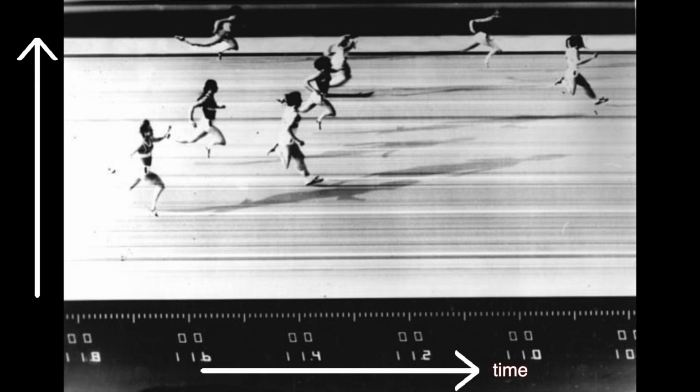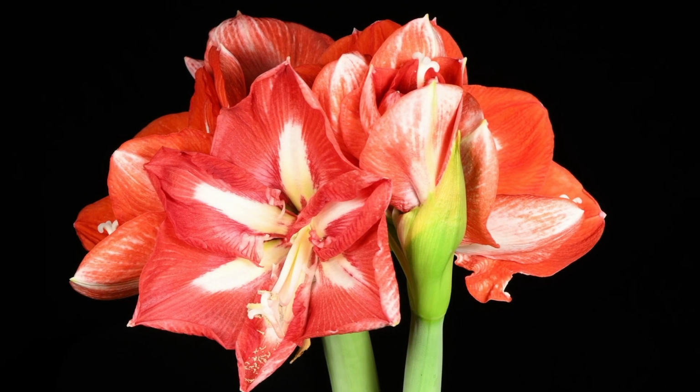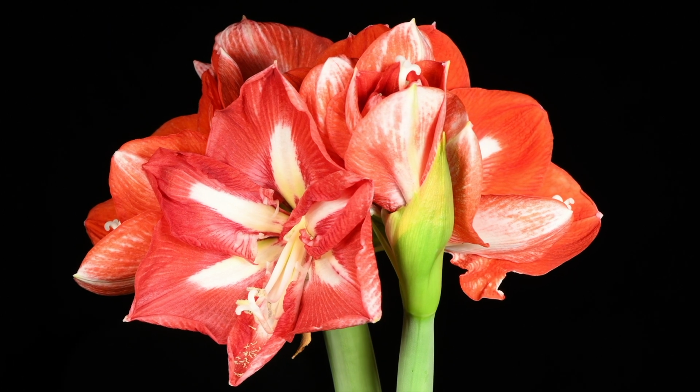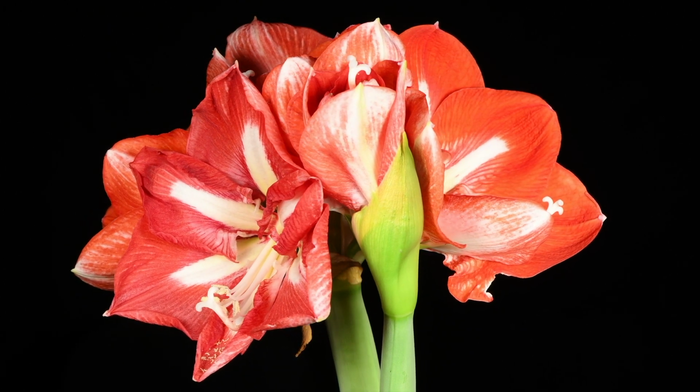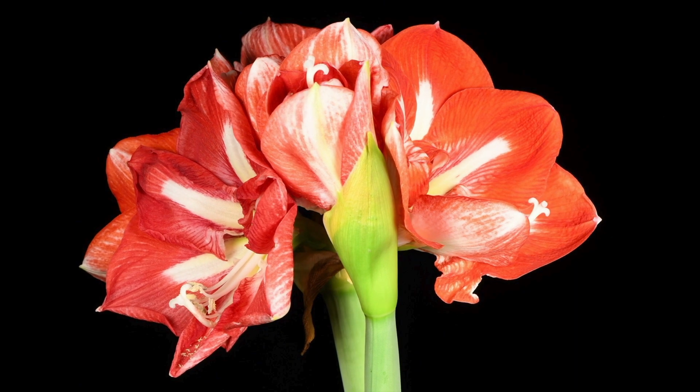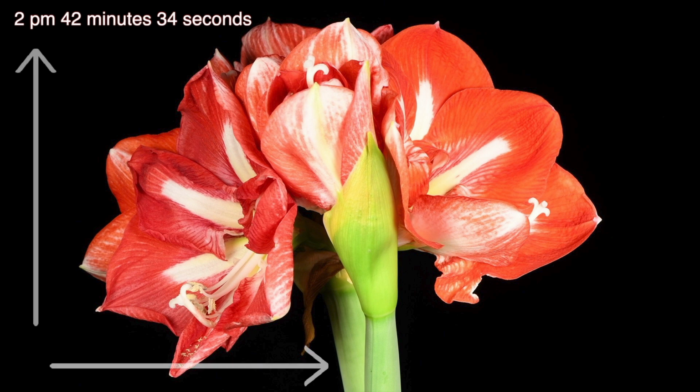This technology I have used for my slit scan images and slit scan videos, however not analog but digital. It all starts with a moving object. For this video and this example I used an Amaryllis on a turntable. Now if I would take a photo of this situation, it would look like this. At, for example, 2:42 and 34 seconds p.m., I took a spatial two-dimensional photo of an Amaryllis. On the photo, however, you see the Amaryllis, but not the fact that it rotates.